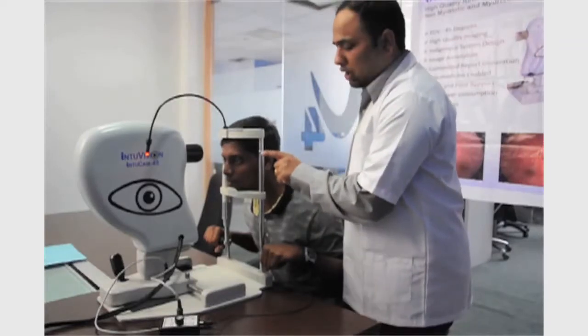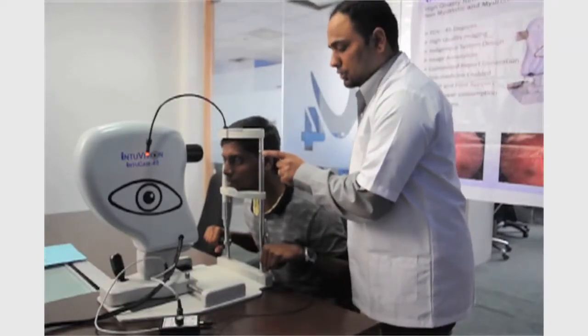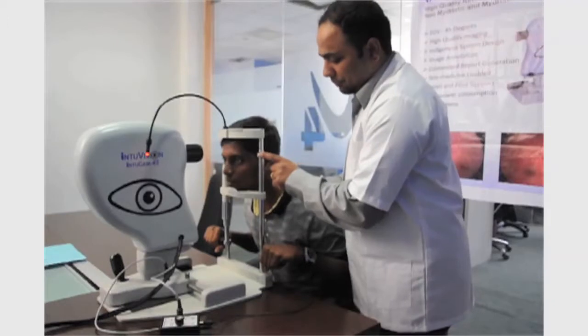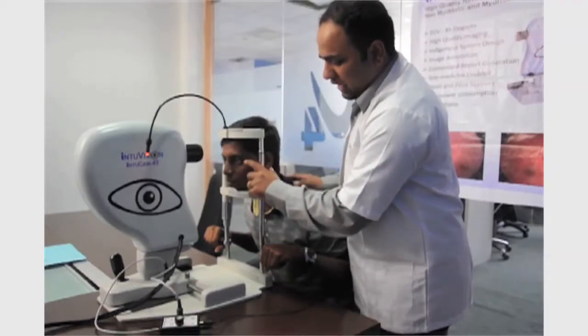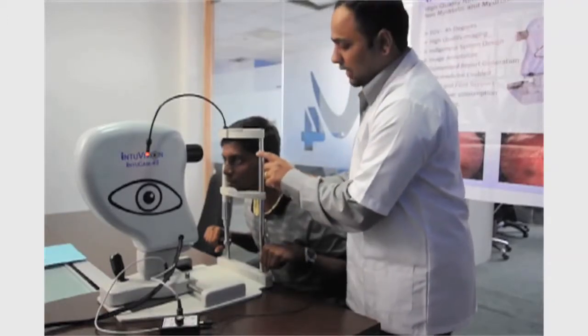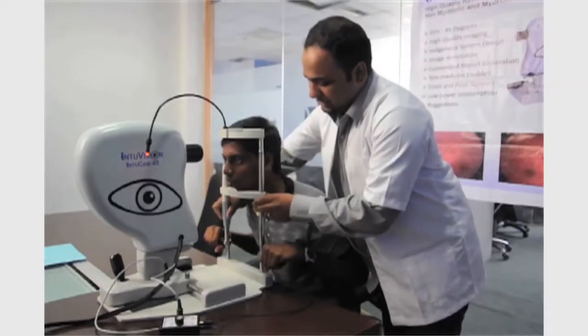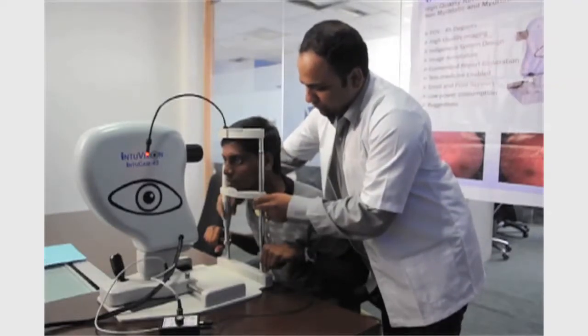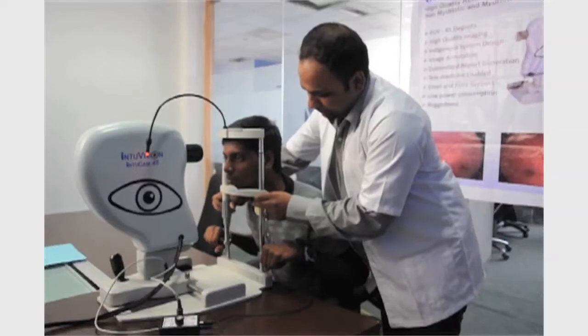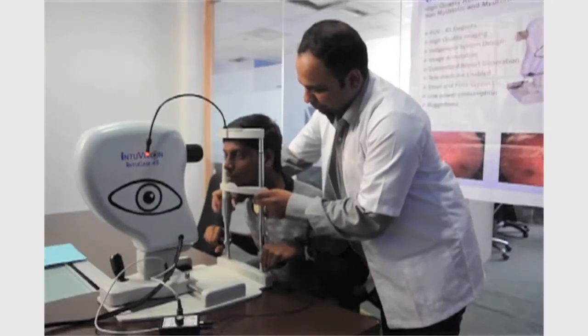You will see a small black ring on the stand which is called the canthus marker. Ideally, the patient's eye should be in line with the canthus marker. In case it is not, please do adjust the height and align them.